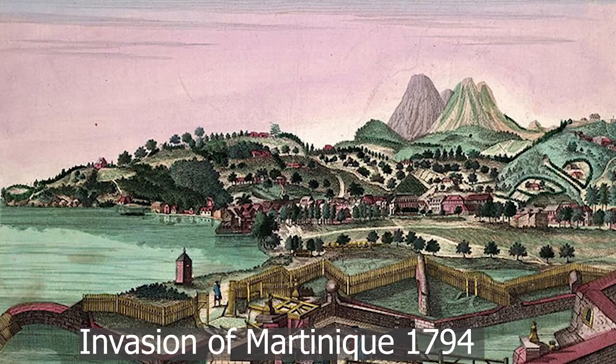The first is the invasion of Martinique in 1794. In 1794, we have the Napoleonic Wars, the Revolutionary Wars. The French Revolution was going on. The enslaved people in Haiti and Martinique and Guadeloupe and other French colonies also rose up in rebellion against their slave masters and the French colonizers.